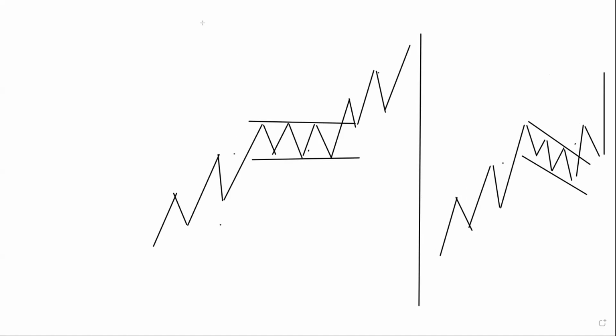Either we have a reaccumulation horizontal range, or we will have a descending range for reaccumulation. Got it? Why?